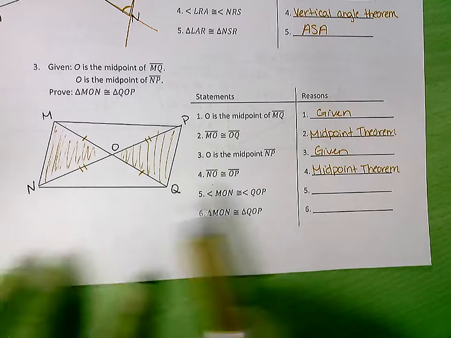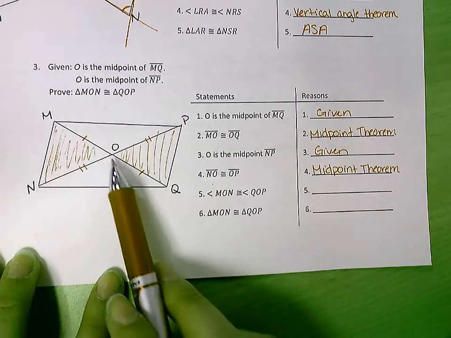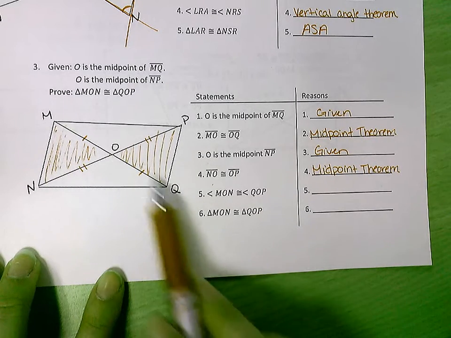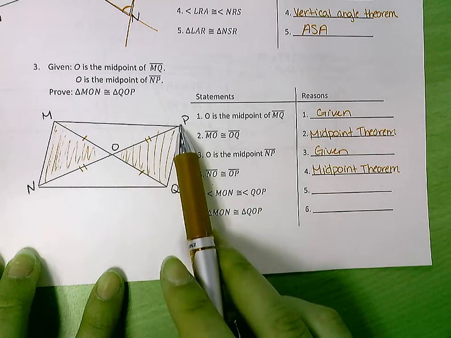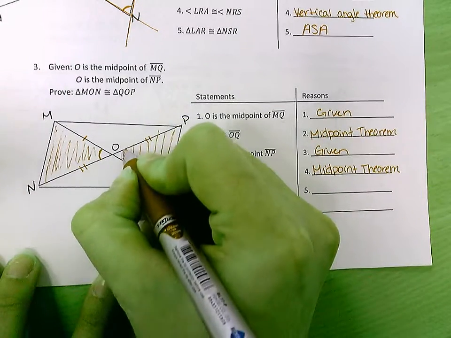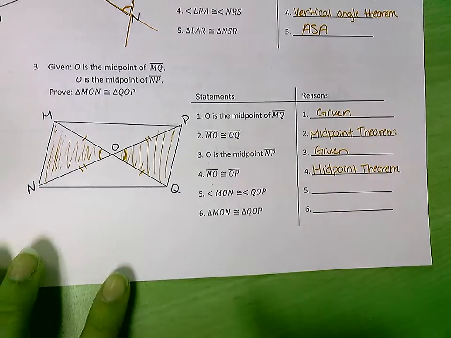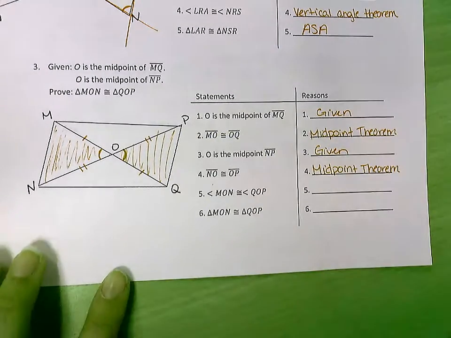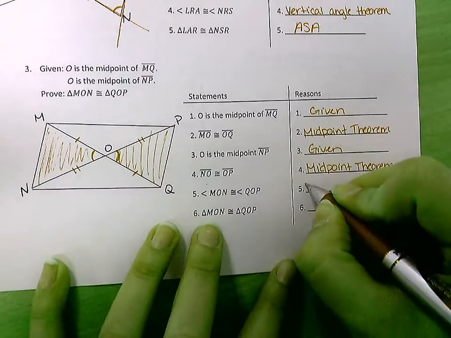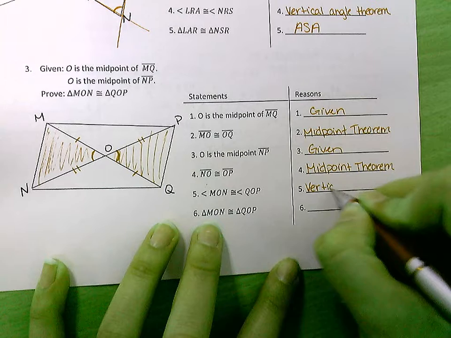Number 5, I have angle MON congruent to angle QOP. So it's telling me these two angles here are congruent because they are vertical angles. Since they're vertical angles, we can use the vertical angle theorem.